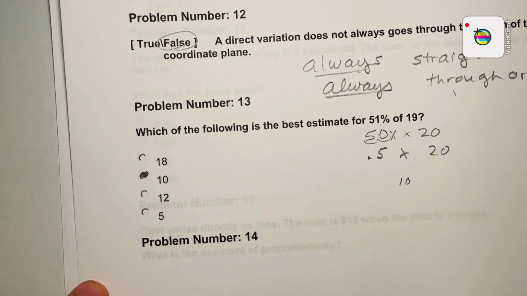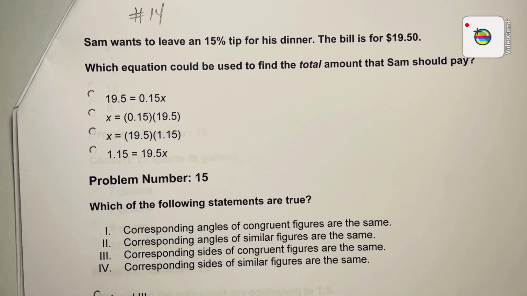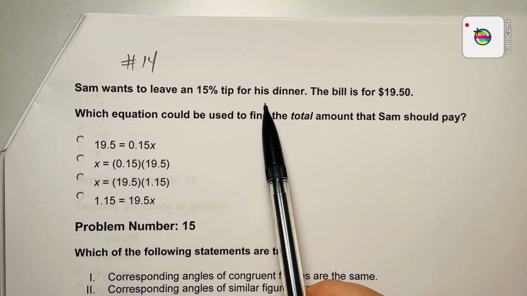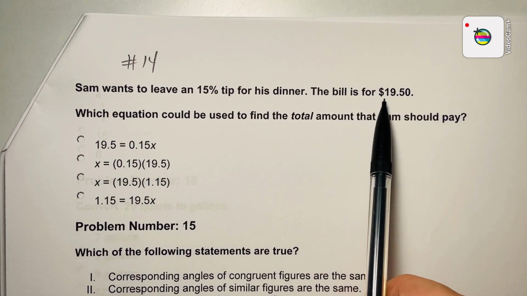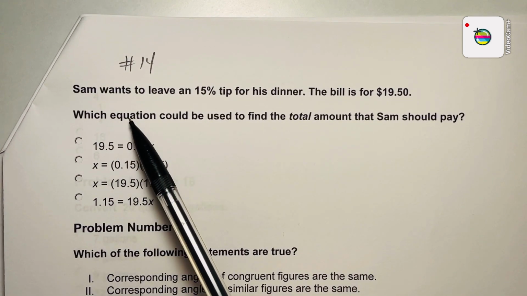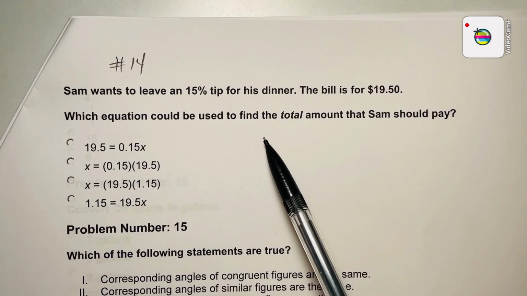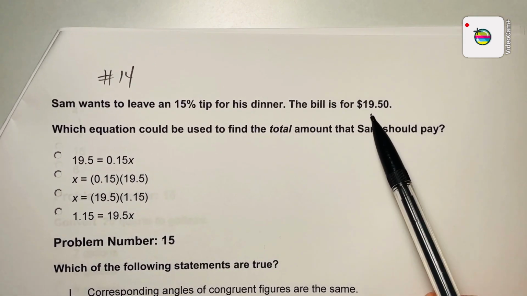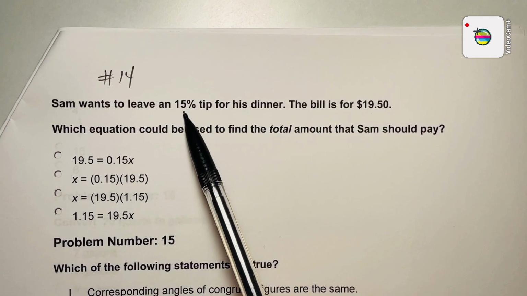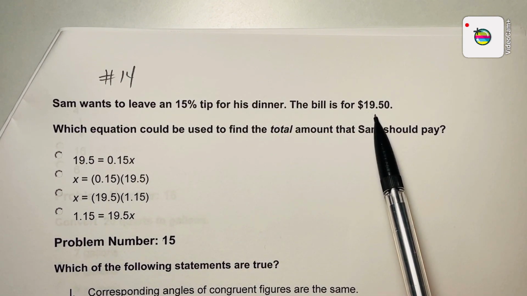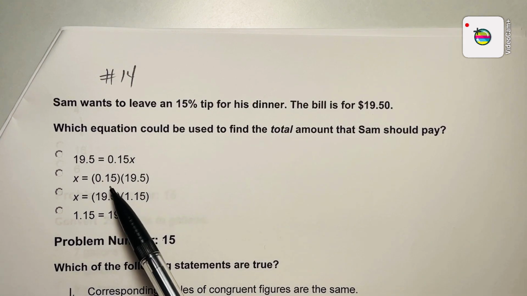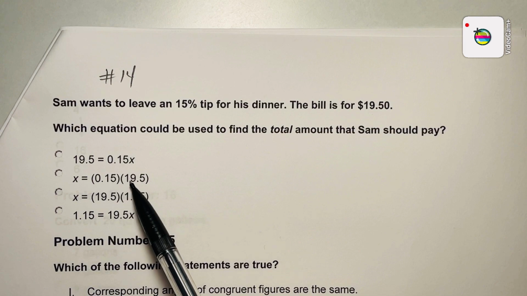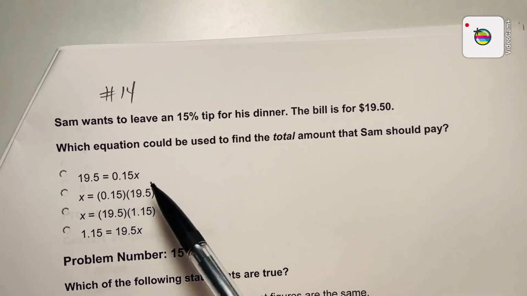Problem number 14, turn the page. Question says, Sam wants to leave a 15% tip for his dinner. The bill is $19.50. Which equation could be used to find the total amount that Sam should pay? Okay, so what Sam needs to know is, what's 15% of $19.50? Well, then you'd assume it would be this problem right here, right? 15% is 0.15 times 19.5.